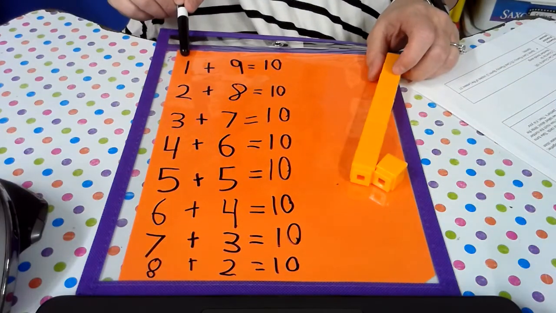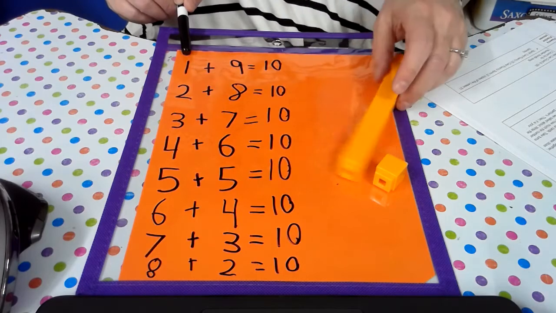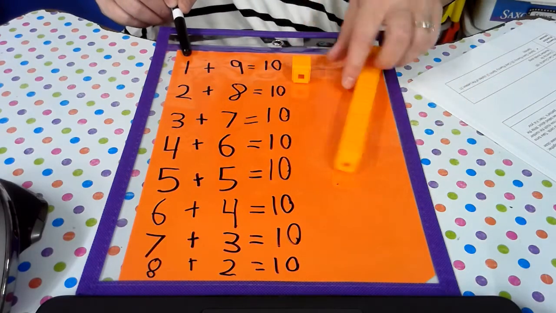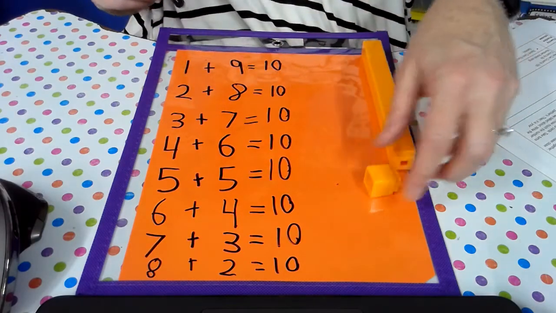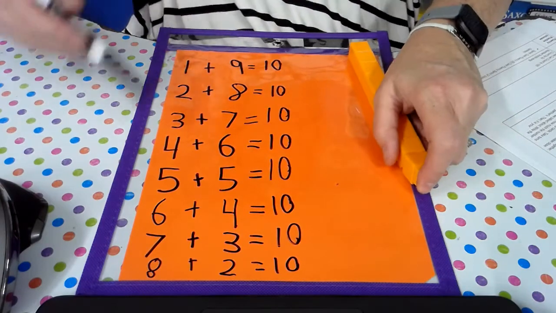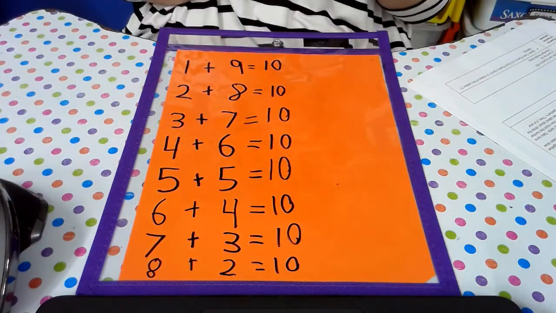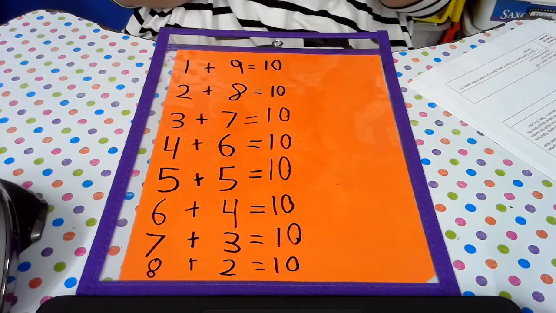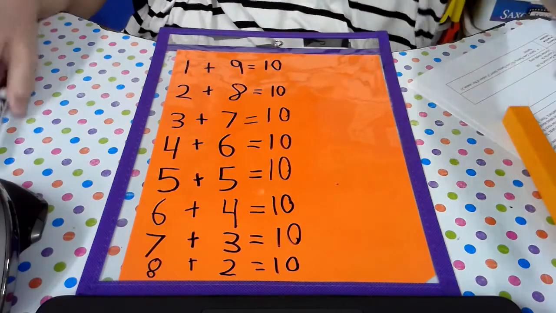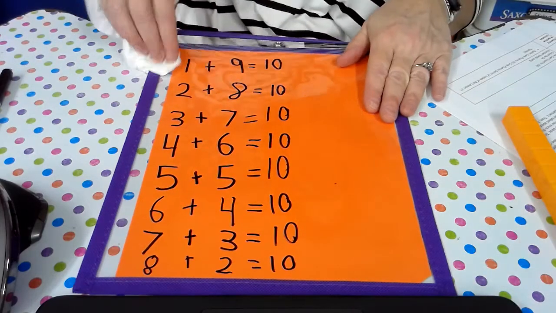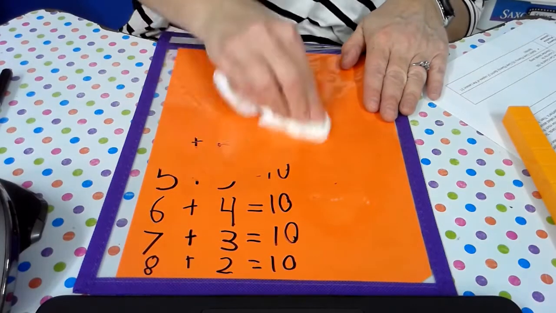And that's right where we started. But instead of having 9 and 1, we had 1 and 9 because we were just starting. And then it kind of turned around and went the other way, didn't it? Okay, so today we are working on ways to make 10 and knowing the partners for 10.